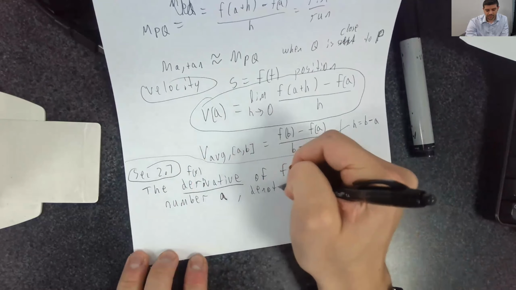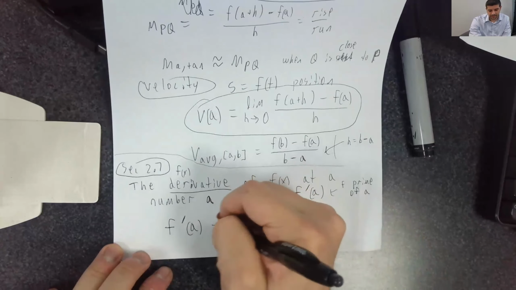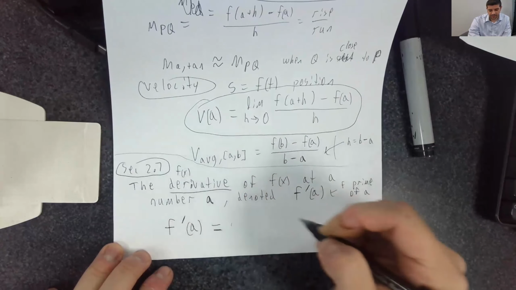This little hash mark is the notation for the derivative. So sometimes we'll say f prime of a. And look what it is. F prime of a is this. Here's the definition.